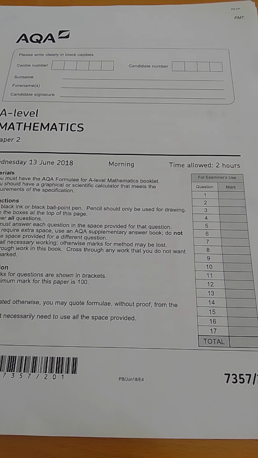I'm going to show you how to do AQA A-Level Maths Paper 2 June 2018 question 8.